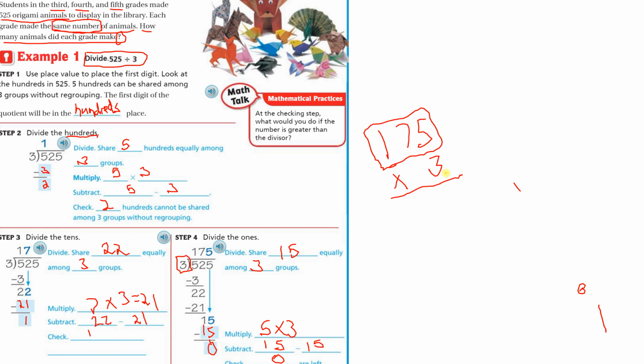There we go. 3 times 5 is 15. Carry my 1. 3 times 7 is 21. Plus 1 is 22. Carry my 2. 3 times 1 is 3. Plus the 2 is 5. And we get back to our original dividend of 525. So our answer of 175 checks out. It's good to go. All right.